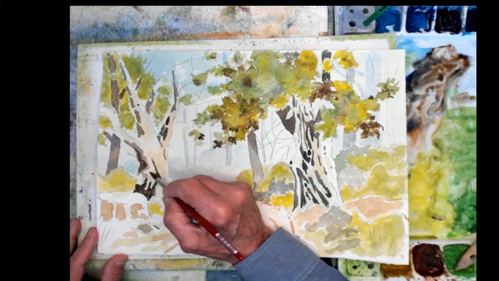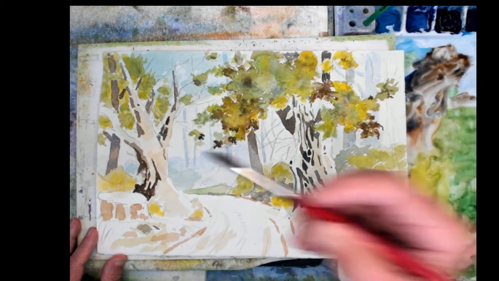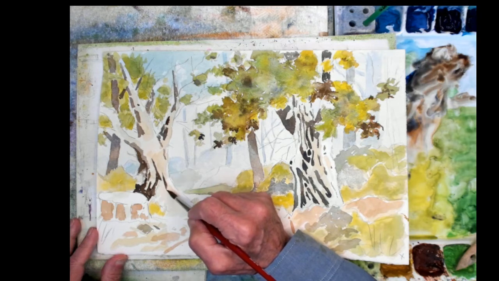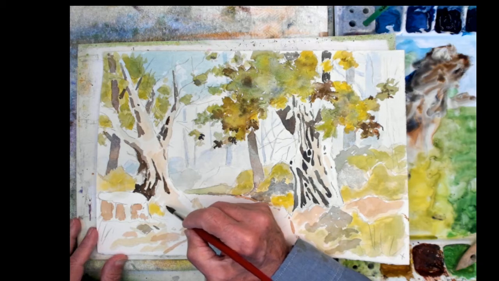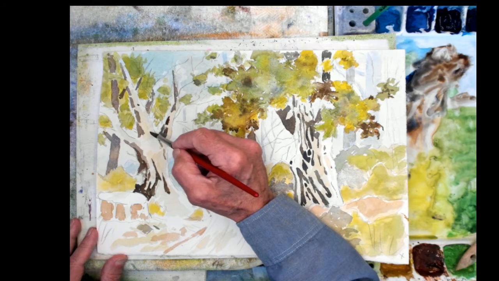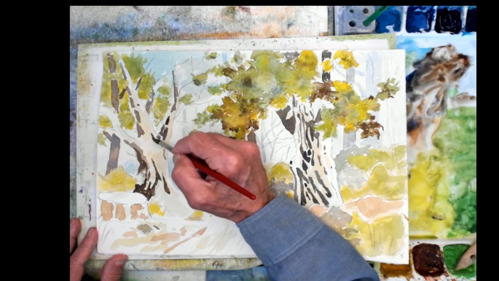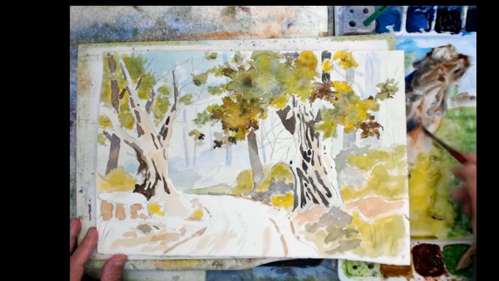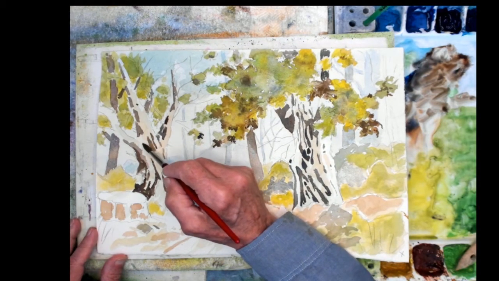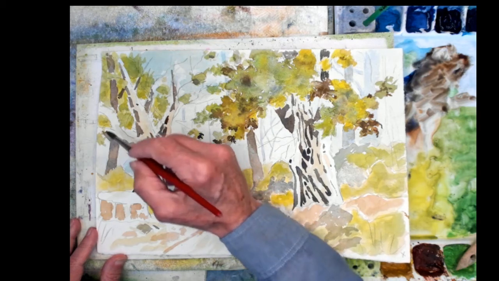Using the same round brush, medium size number 8 silver brush. Natural hair. Comes to a nice fine point. Also holds a lot of paint. It's a nice brush to have for watercolor. Here I'm building up the groove patterns in this particular tree, and making them different from the one on the right. There'll be some similarities, but there'll also be a lot of differences.